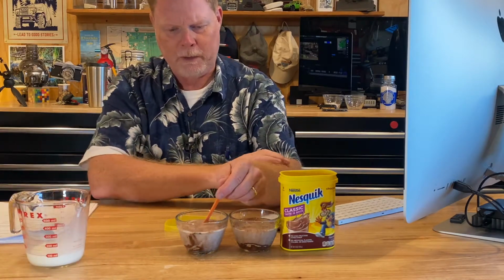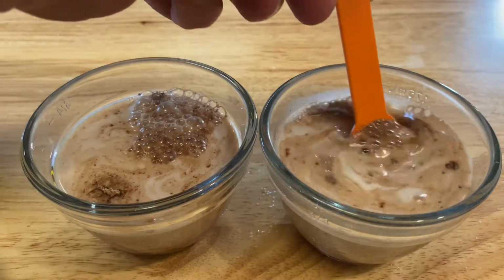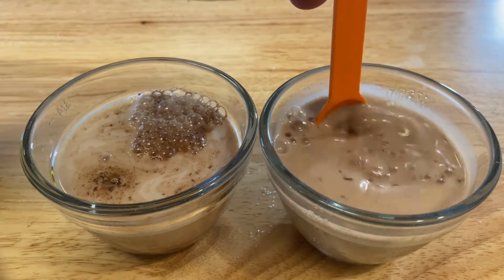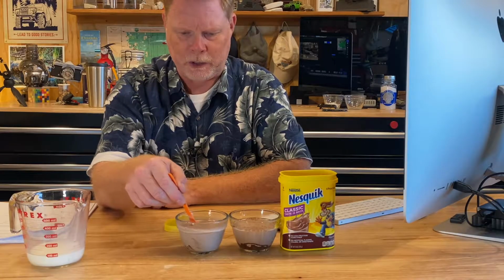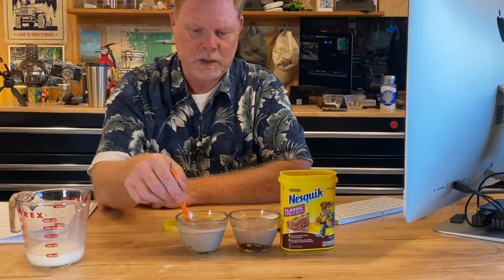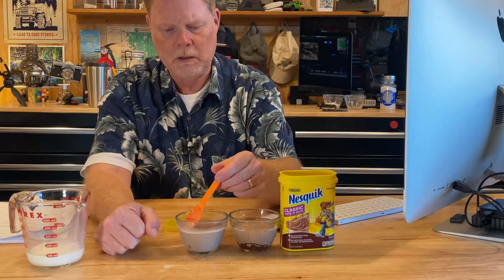I'm going to stir this cup right here. We'll just give that good gentle stir for a minute or so. And I'm going to leave this one alone, and we'll see if there's a difference between the two. Now those particles of chocolate milk mix are breaking up and dissolving.